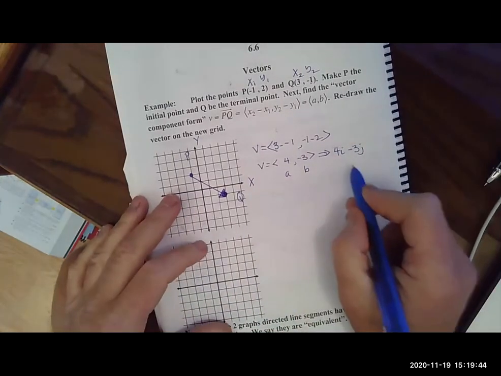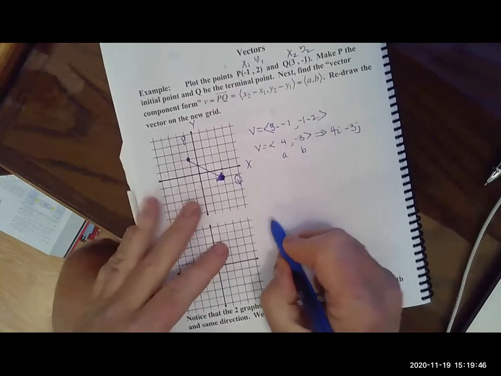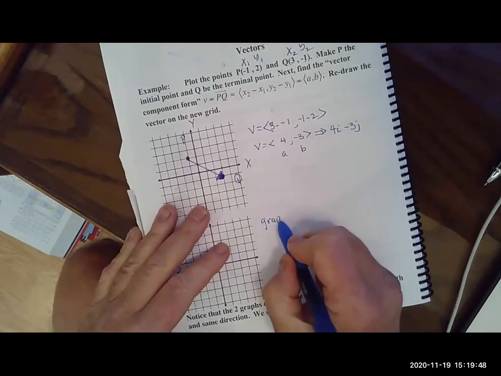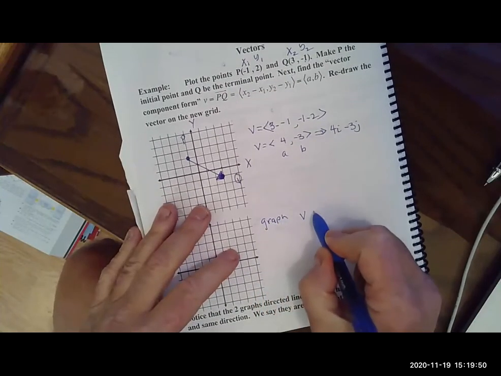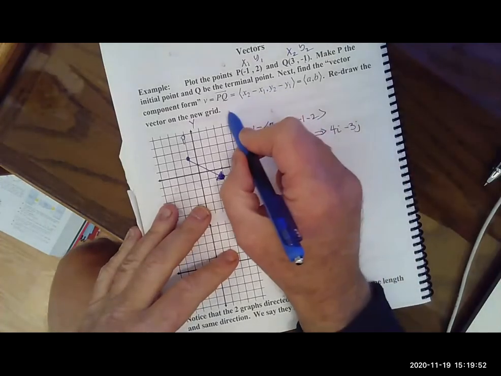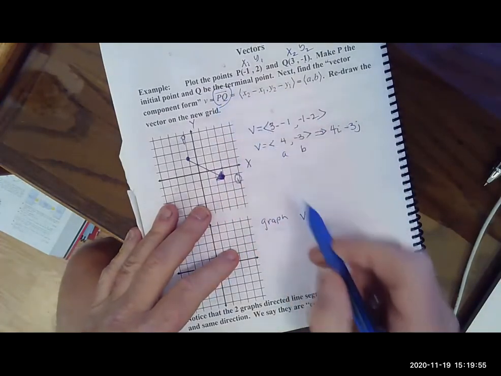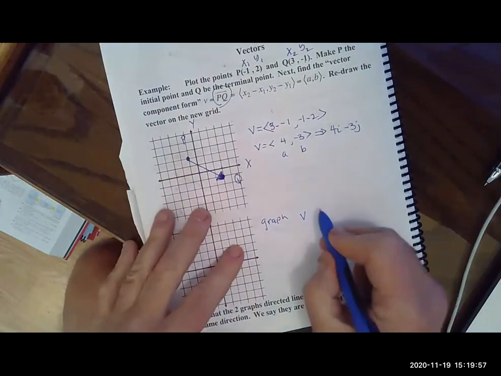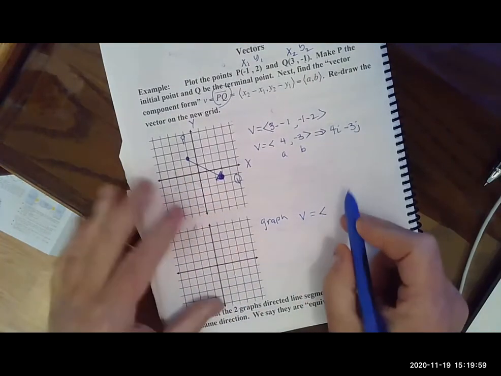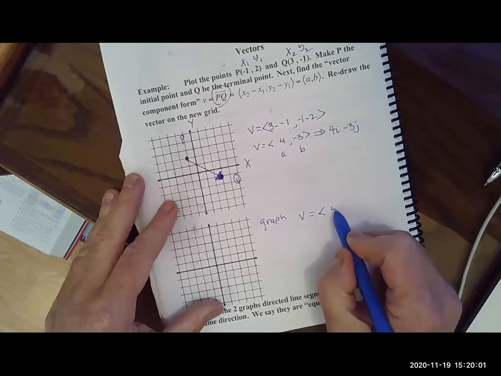So what I want to do is plot or graph vector v instead of vector PQ like this with the P's and the Q's. Vector v, I'm going to do it as 4, -3.